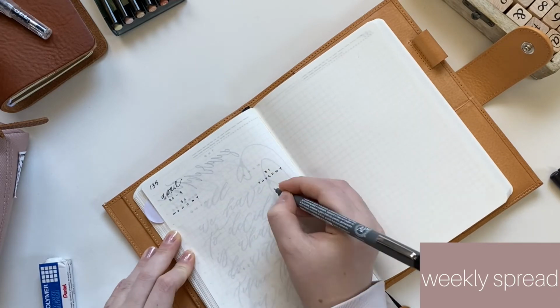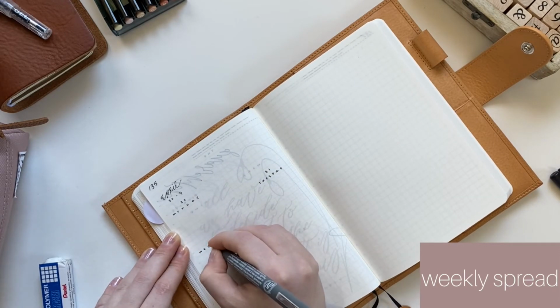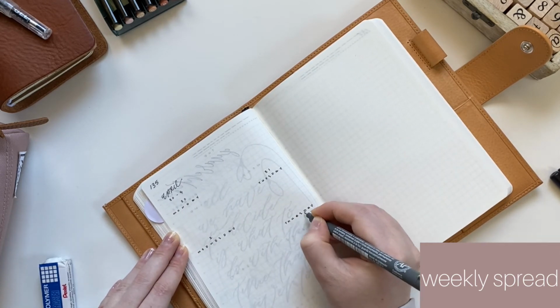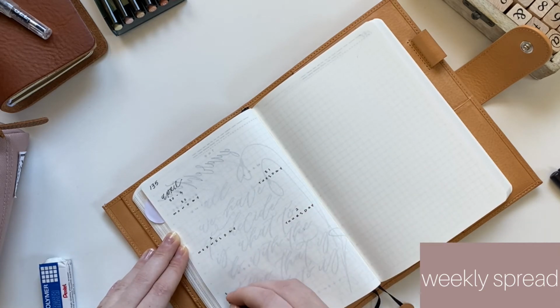And now the final spread is my weekly spread. I always forget to make this on camera. I remembered this month, so I'm very happy about that. This is my usual weekly spread. It doesn't change too much.